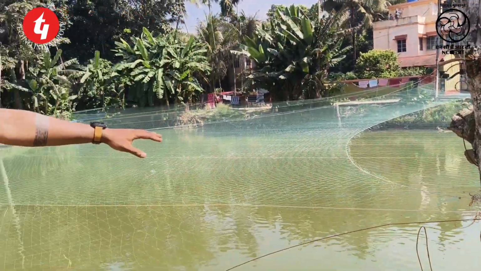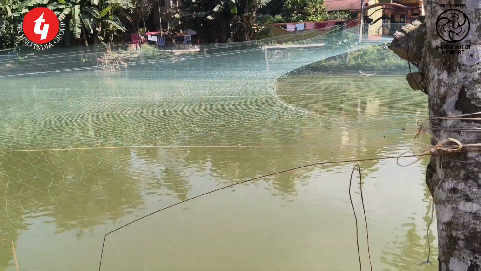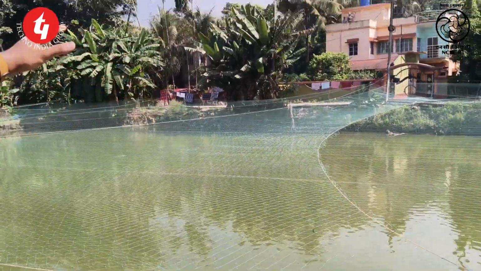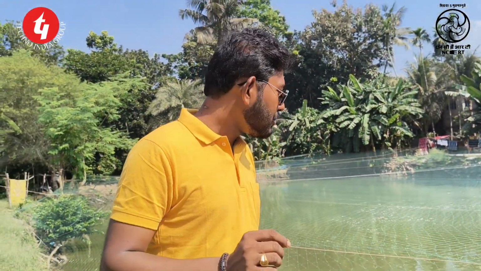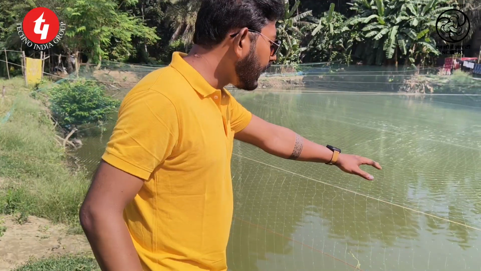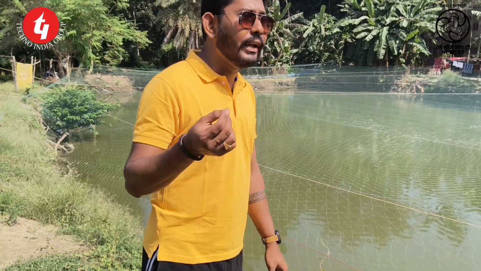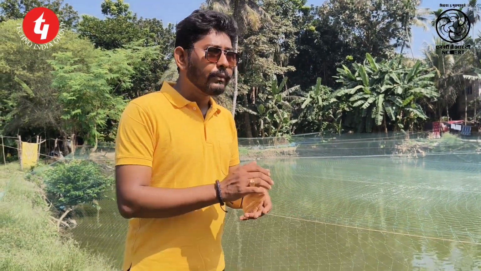If you see the pond, you can see there is a net which fully covers the upper surface, so that birds or any other terrestrial animals cannot harm the fishes. The basic criterion for pisciculture is that it requires a fresh source of water. There are certain gaps through which the fishermen who rear the fishes feed the fish, and they cultivate the small size fish.